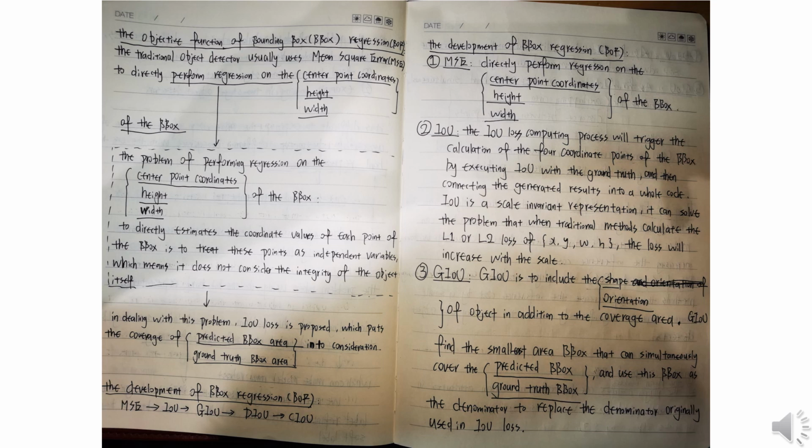To directly estimate the coordinate values of each point of the bbox is to treat these points as independent variables, which means it doesn't consider the integrity of the object itself. Considering the integrity of the object itself is very important. If you simply consider the center point coordinates, heights, and widths of the bbox, you will fail to consider the integrity of the object itself.